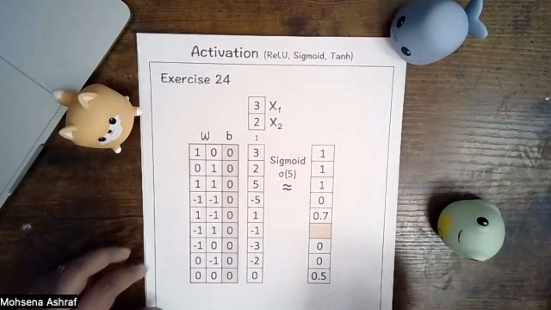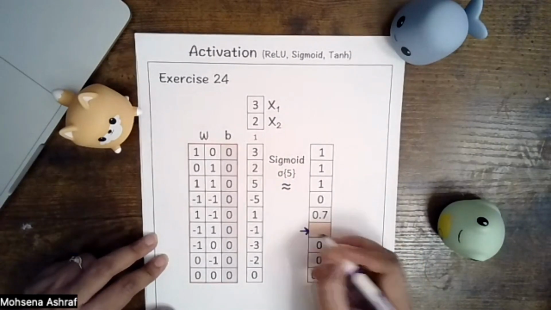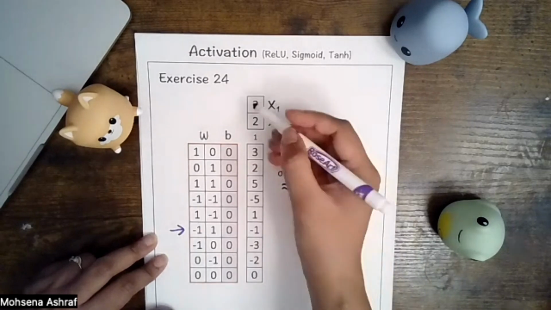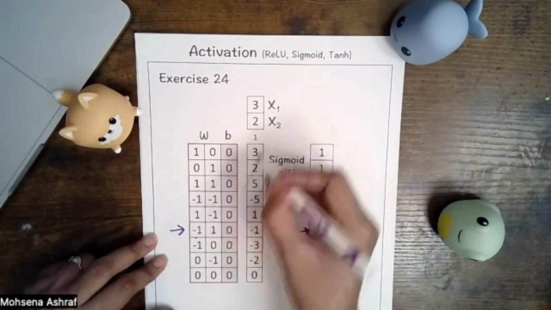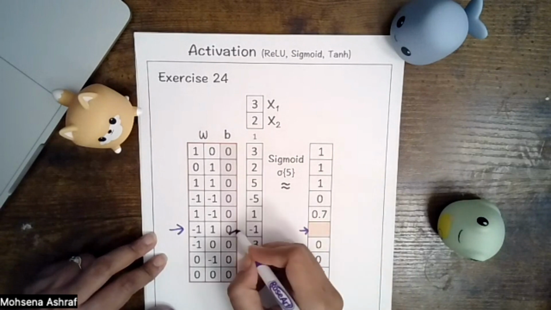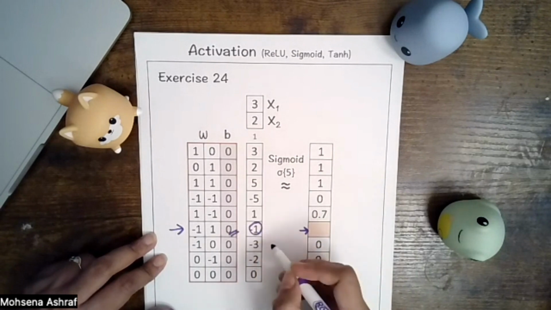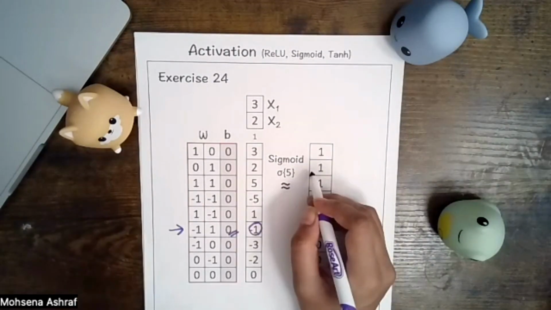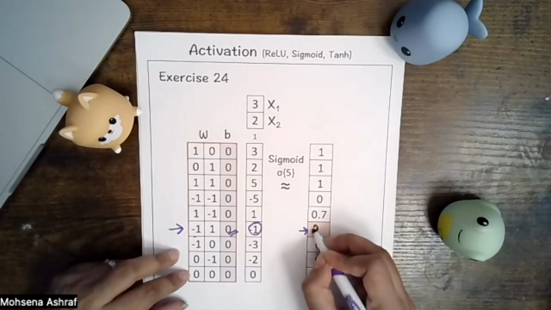So for this exercise, we need to find out this value, and for this value, we need to work with this row. So 3 into -1, -3, plus 2 into 1, 2, -3 plus 2, -1, and then plus 0. So we will get -1. And from the previous page, the sigma function of 5-level quantization, for -1, we will get 0.3 here.